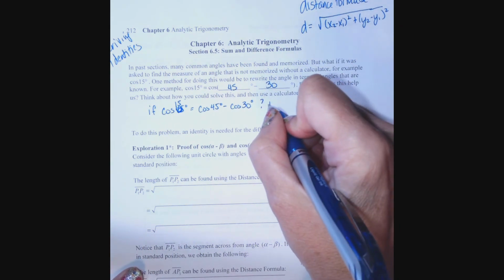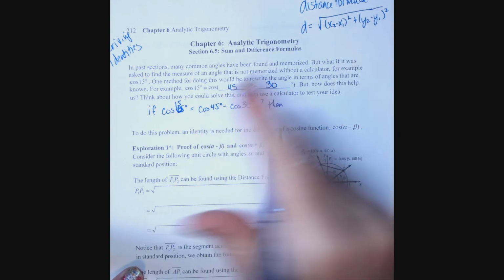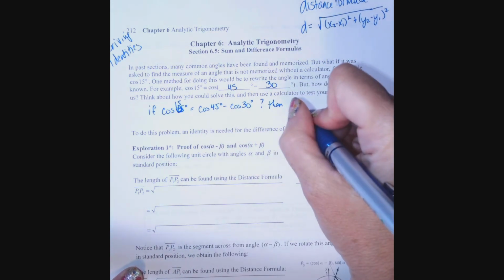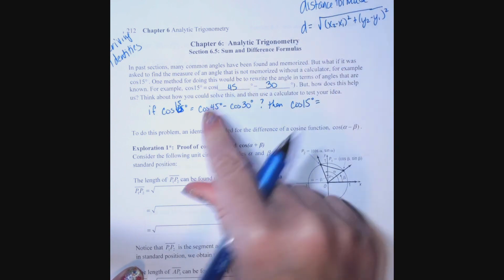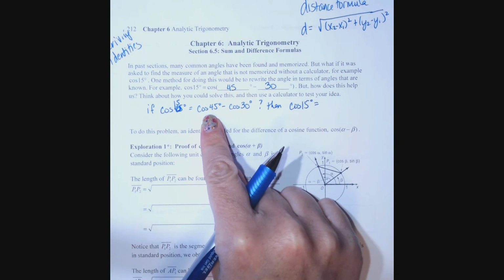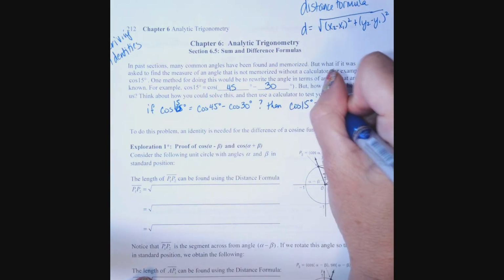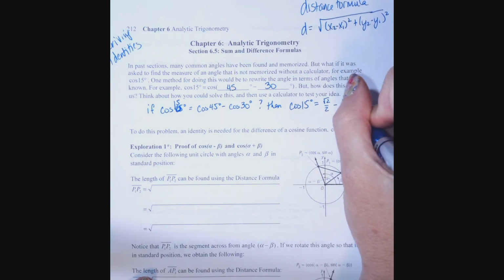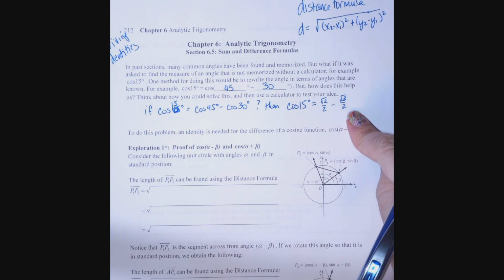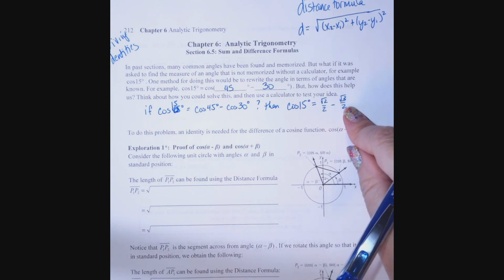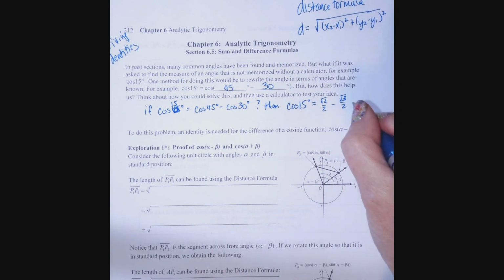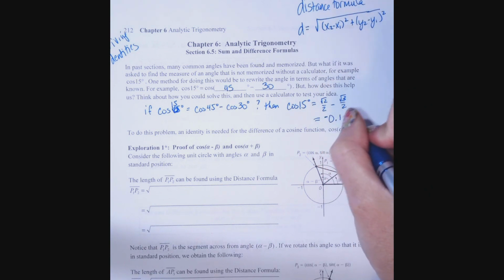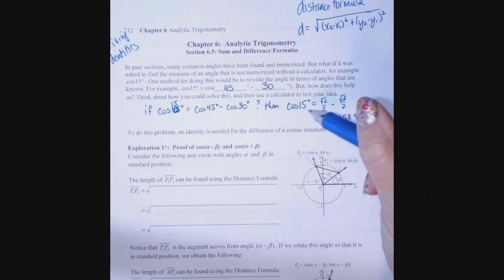Well, if that's true, then the cosine of 15 degrees would be, looking at your unit circle if you can't remember, cosine at 45 degrees is square root 2 over 2, and I would subtract from that the cosine at 30 degrees, which is square root 3 over 2, and this is going to give me a negative value. Square root 2 over 2 minus square root 3 over 2 is going to give us a negative value. If you plug that into your calculator, it's approximately 0.1589. Can that be the cosine function value for 15 degrees?